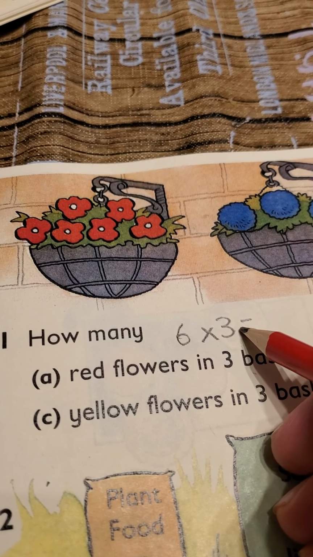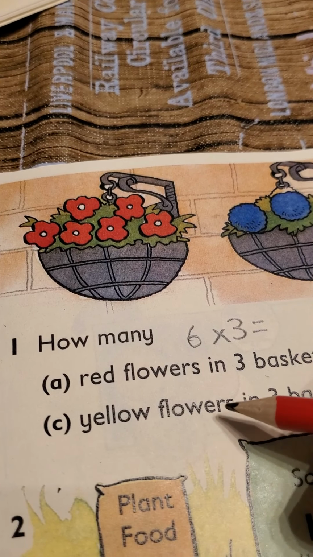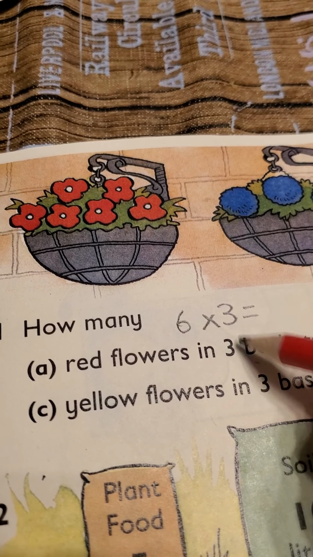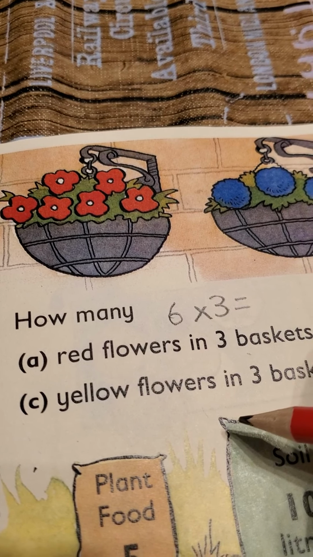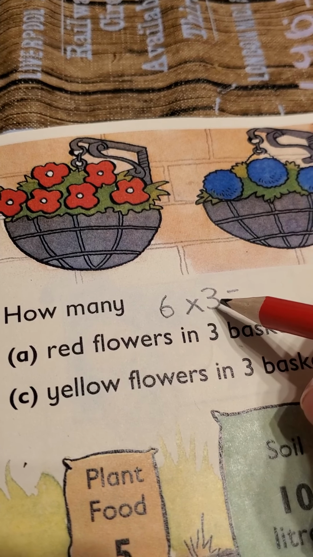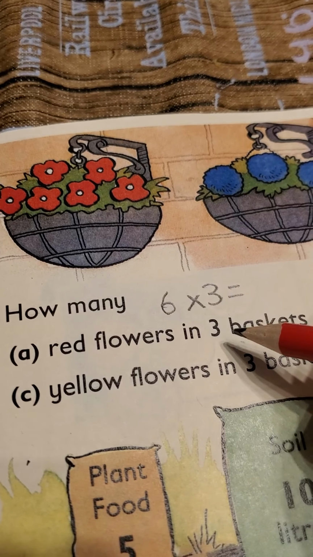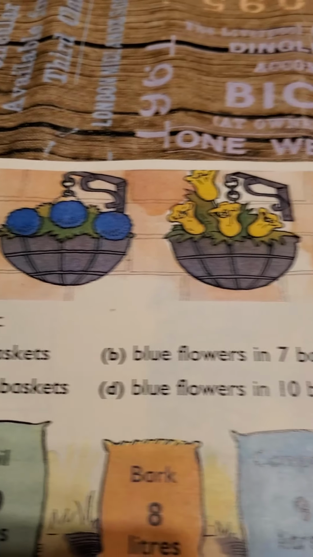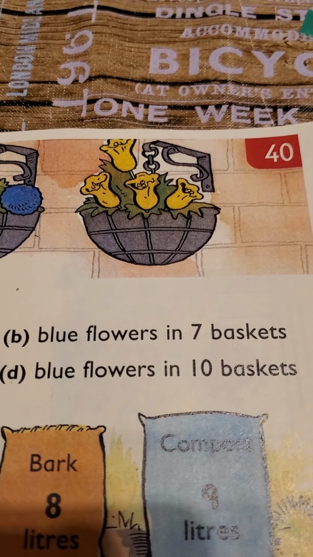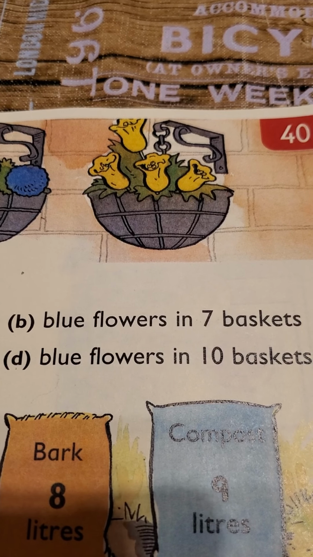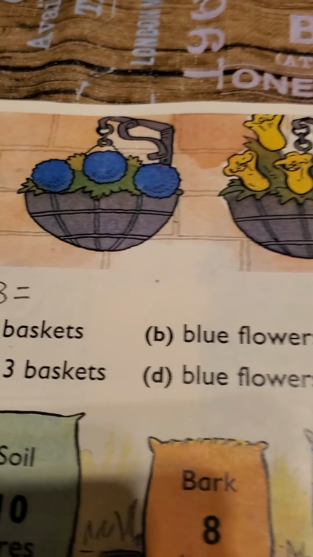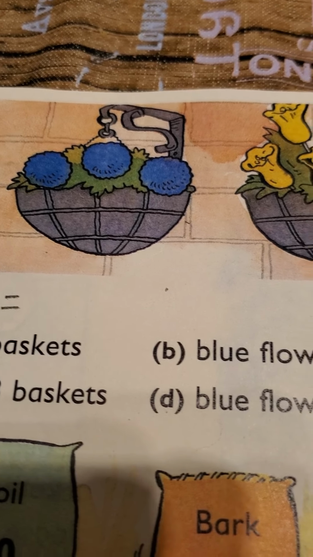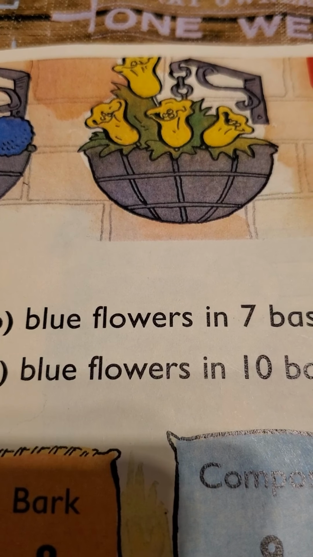Now, if you know your 3 times tables, you will know the answer to this question. If you're not sure, take a peek at the 3 times tables in your pack. Look for 6 times 3 or 3 times 6. It's the same thing to find the answer. Question B then asks you how many blue flowers would be in 7 baskets. So, how many are in 1 basket? 3. So that will be 3 times 7.